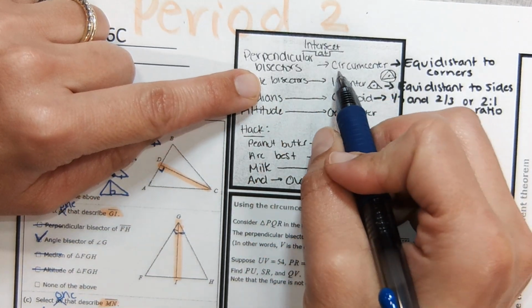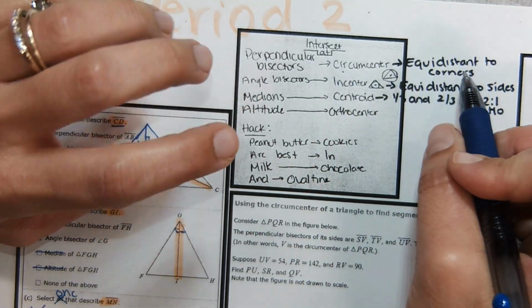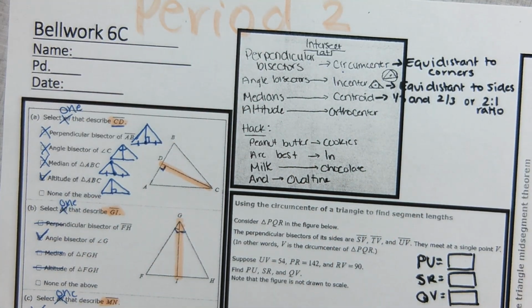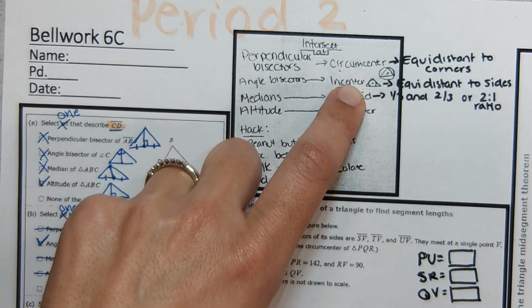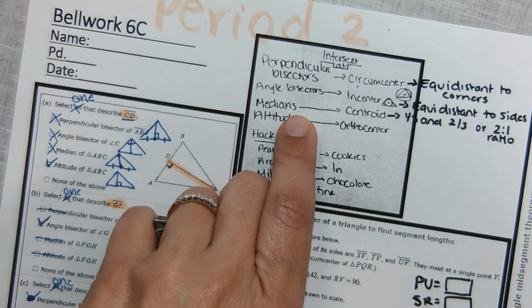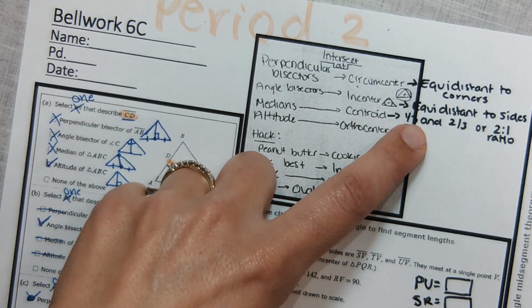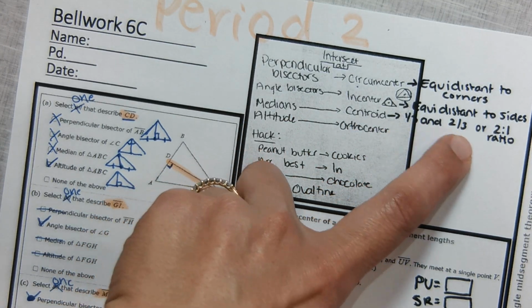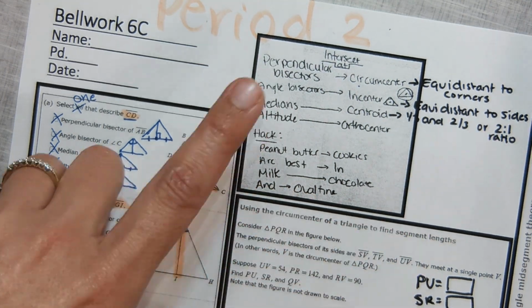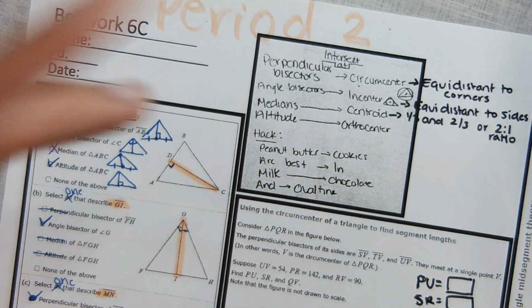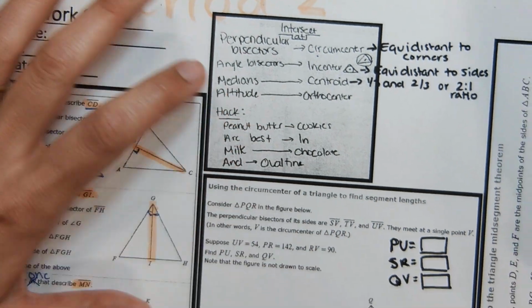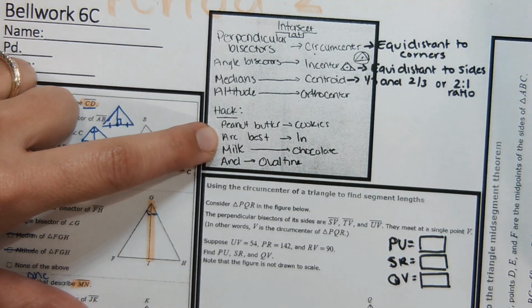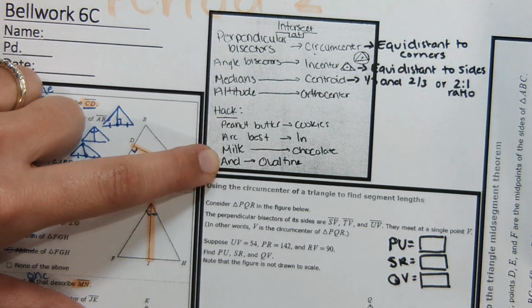Perpendicular bisectors intersect at the circumcenter, and that's equidistant to the corners. And we'll look at that with the pictures too. Angle bisectors intersect at the incenter, and that's equidistant to the sides. Medians intersect at the centroid, and that breaks up the segments into 1/3 and 2/3, or a 2-to-1 ratio. And then altitudes intersect at the orthocenter. And then the hack to remember this is: peanut butter cookies are best in milk chocolate and Ovaltine.